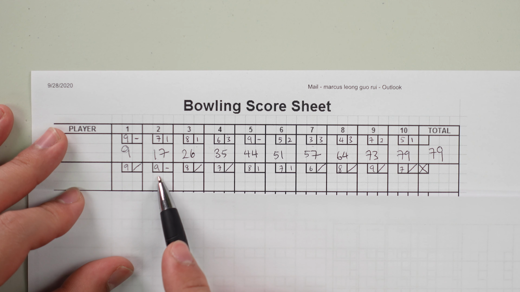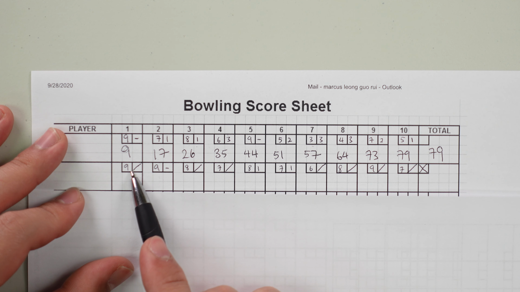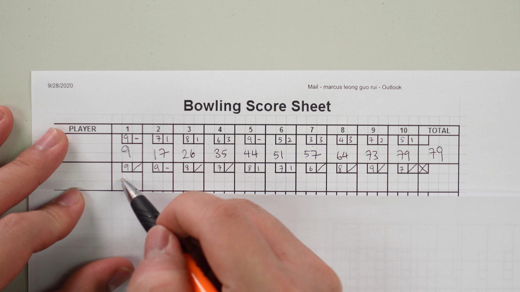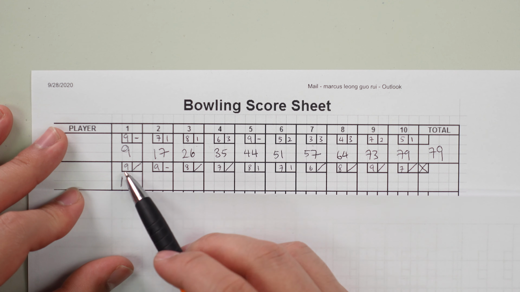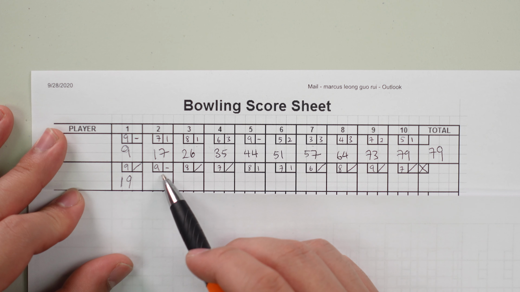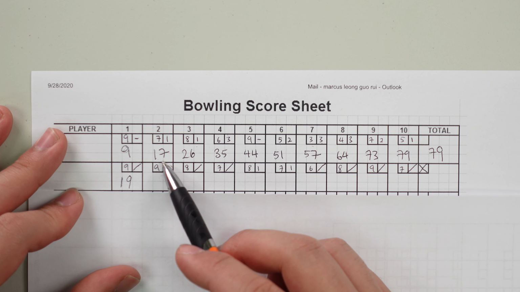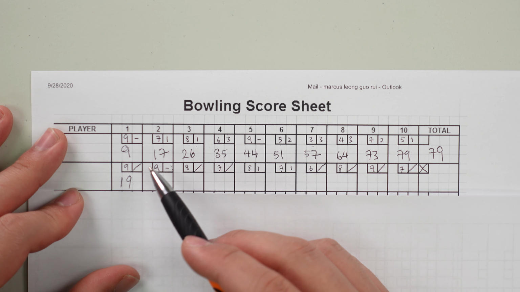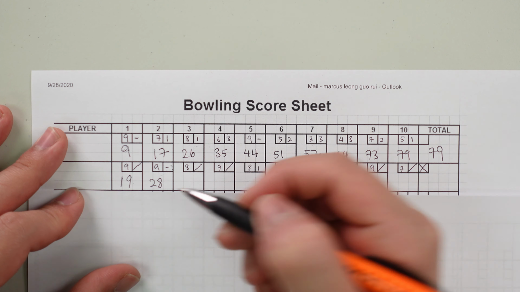So it's 9. So a 9 spare will consist of 10 points. And there's a 9 over here. So here you will become 19. Okay, because 10 plus 9 equals 19. But now over here you have an open frame, which is only 9 points. So you just have to add 19 into 9. So this gives you 28.